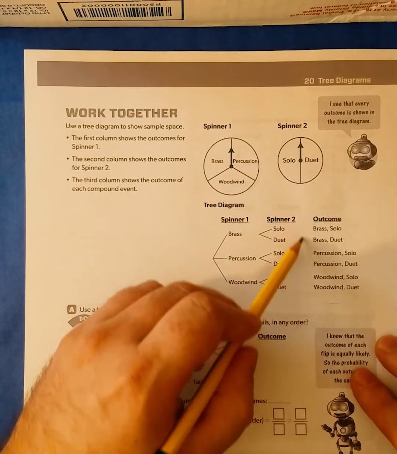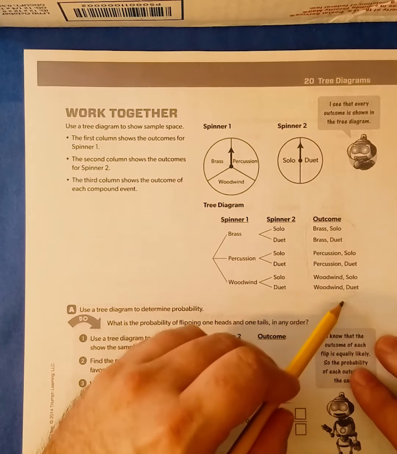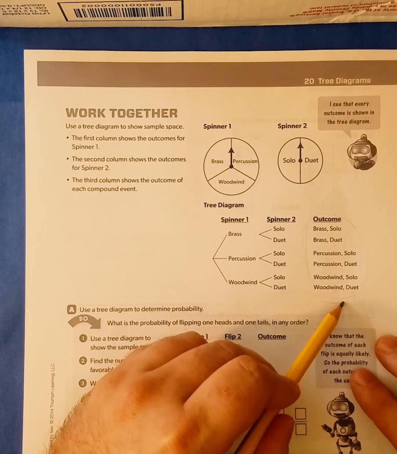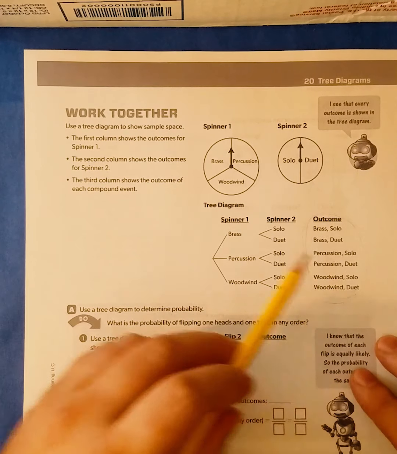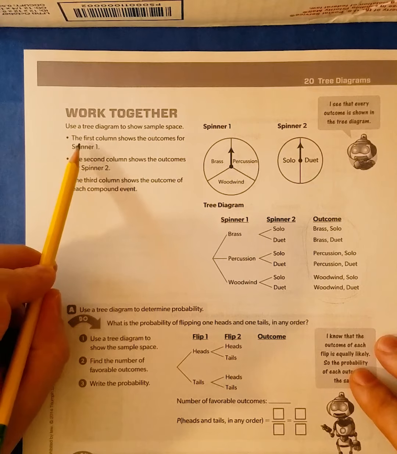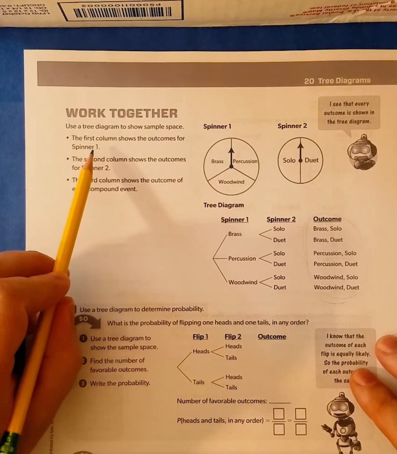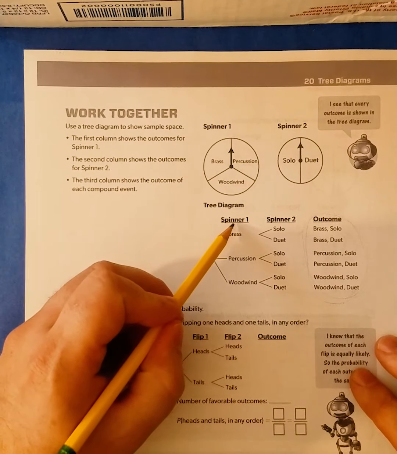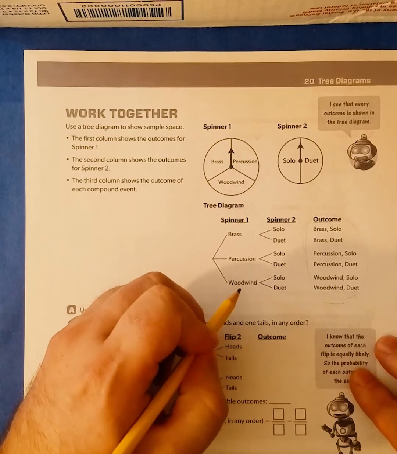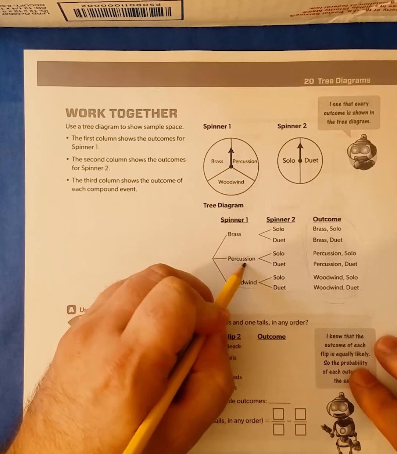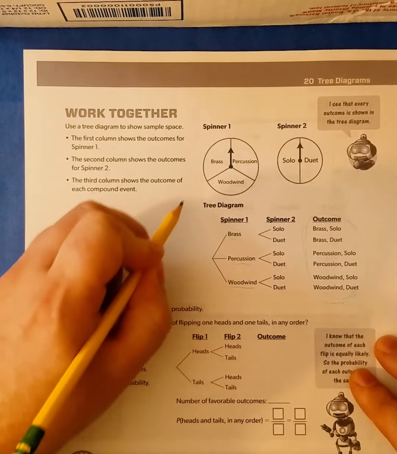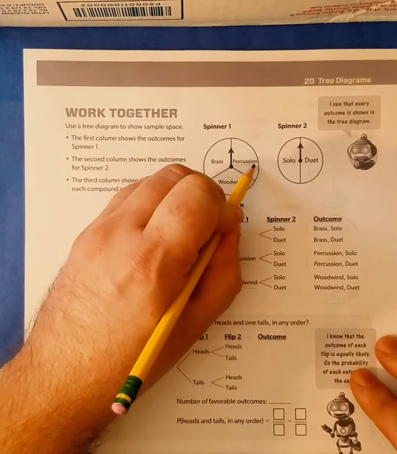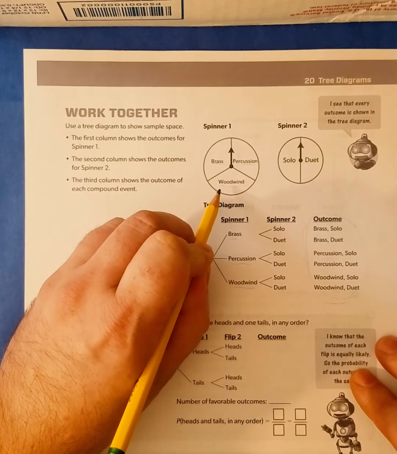This is the sample space, okay? So the outcomes are the sample space. When you see sample space, think outcome. So again, the first column shows the outcomes for spinner 1. These are the possible outcomes. Why are these the possible outcomes for spinner 1? Because these are all the possibilities for spinner 1.